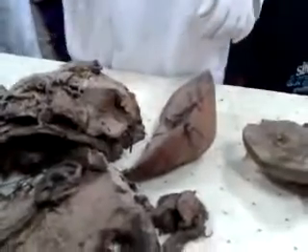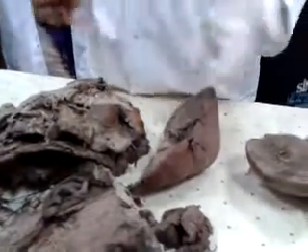Okay. What about the anterior belly of digastric? Here it is. Okay, here is the anterior.